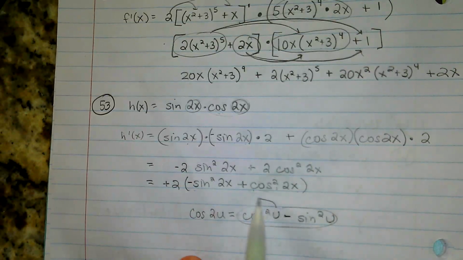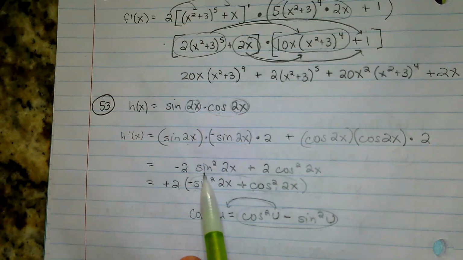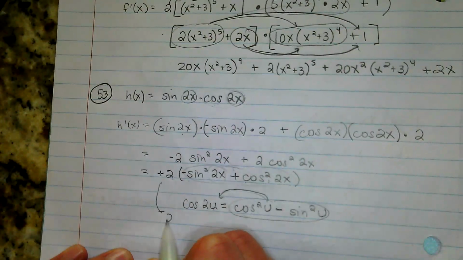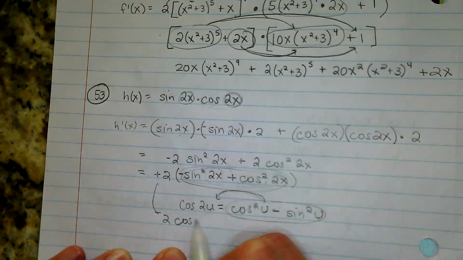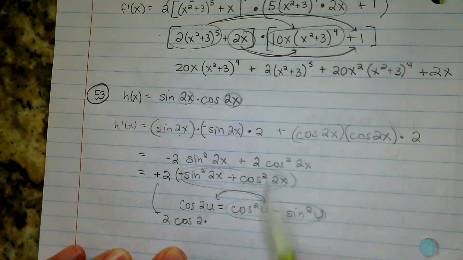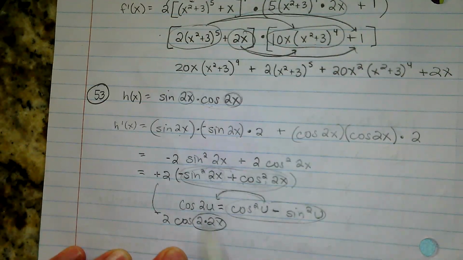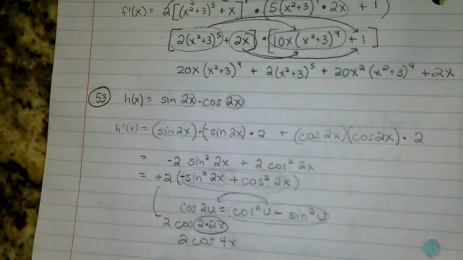So I'm going here and I'm going backwards. So this is cosine squared of u, and when I go backwards, I double u. So when I'm taking this and going backwards to cosine of 2u, I have to double what my u is. So that's 2, and then this is going backwards to cosine of 2 times what's u in my case is 2x, which is where that 4x is coming from. So I think this is the answer in the back of the book.